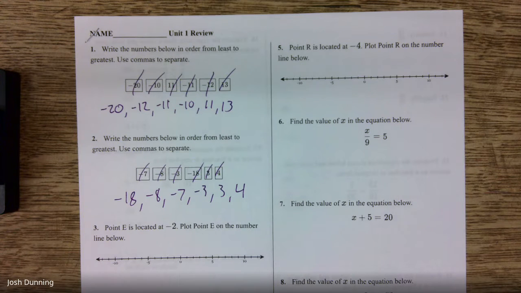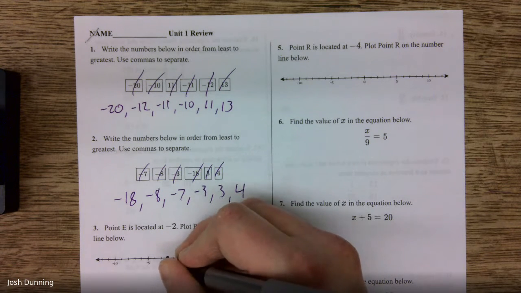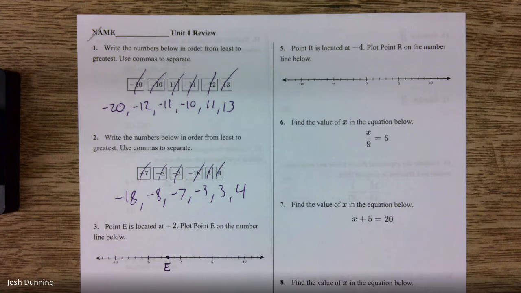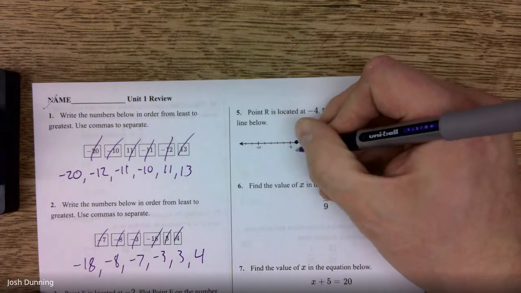Number 3, point E is located at negative 2, negative 1, negative 2. There's E. Point Q is at 3. This time we're going up. 1, 2, 3. Point R is at negative 4.